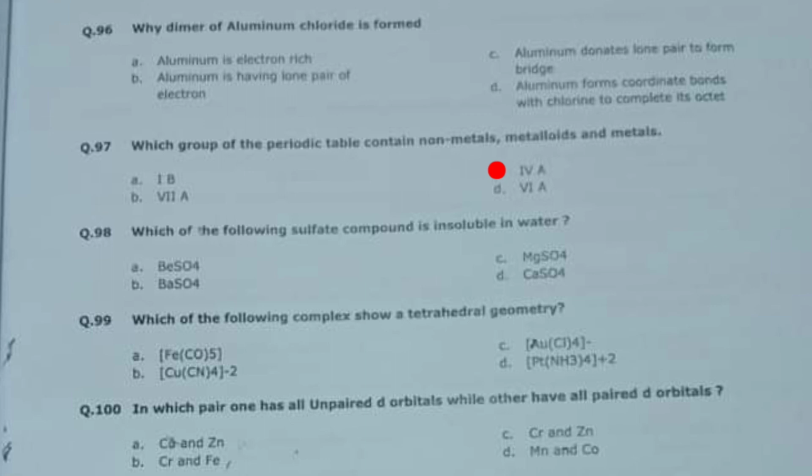98. Which of the following sulfate compounds is insoluble in water? Barium sulfate. Option B. 99. Which of the following complexes shows a tetrahedral geometry? Copper cyanide. Option B.